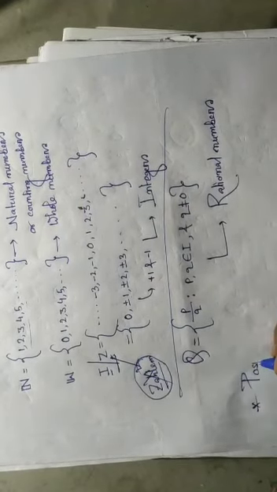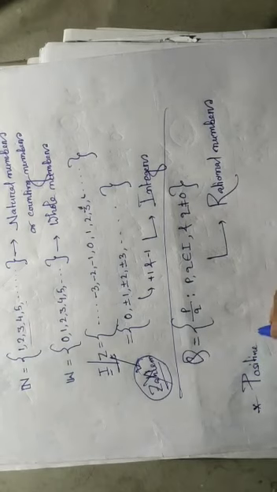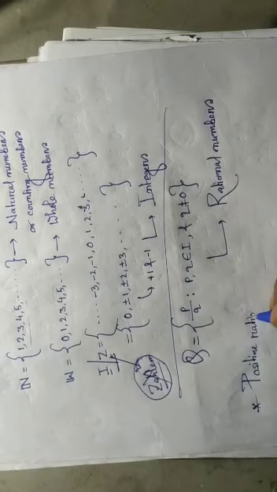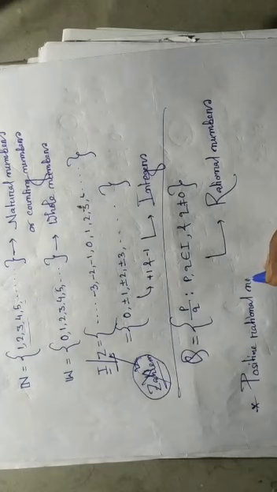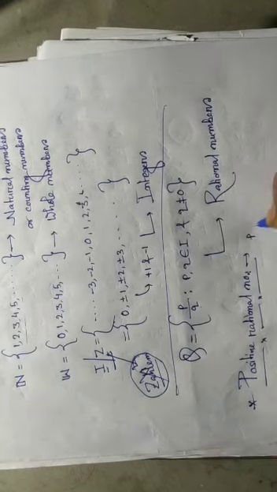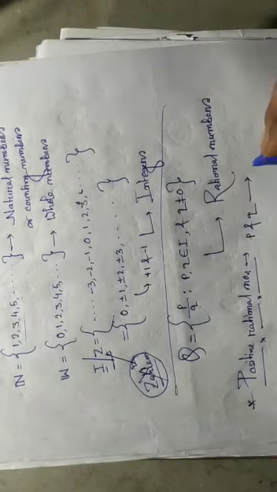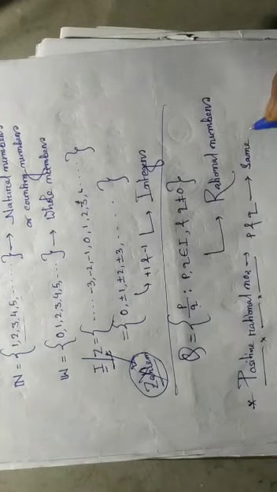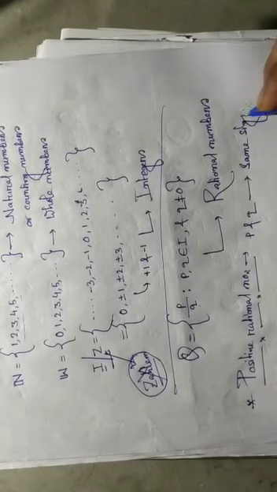Next thing is positive rational number. So what is a positive rational number? If p and q are both of the same sign, then the form p by q is called a positive rational number.